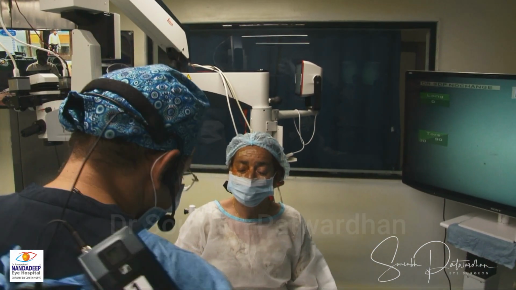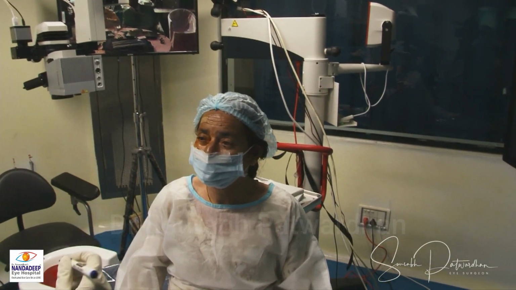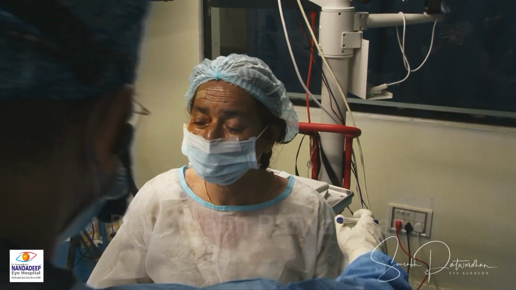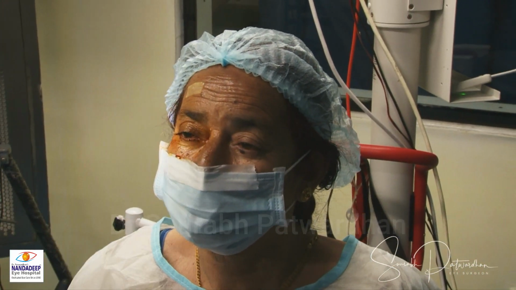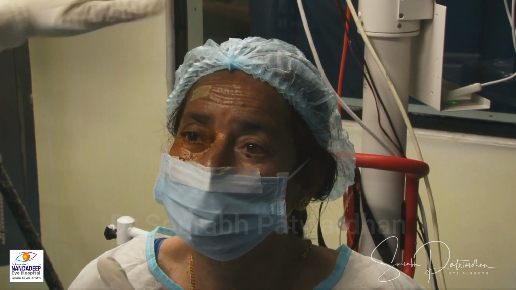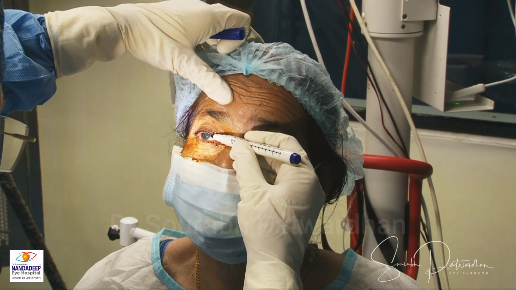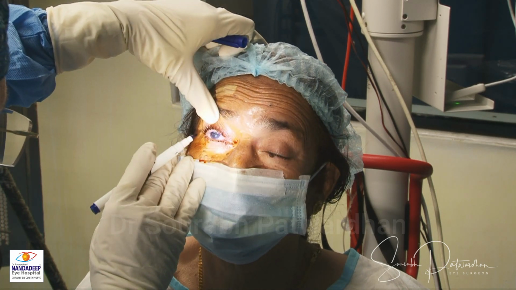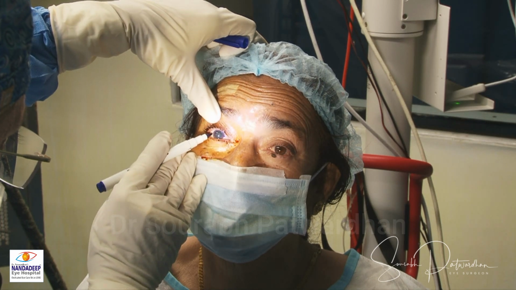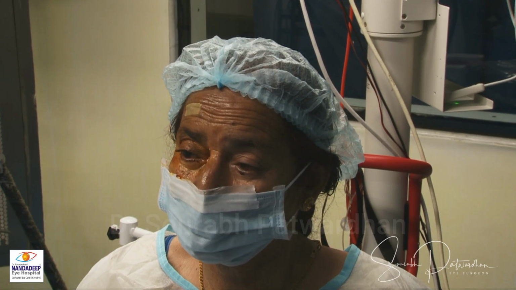Yes, sir. Okay, so I'm just going to ask the patient to look straight ahead and then mark free hand with the marker pen. Look straight at me, keep the eye wide open. Okay, so this is the first mark which goes in. And second mark. So it's a free hand mark.